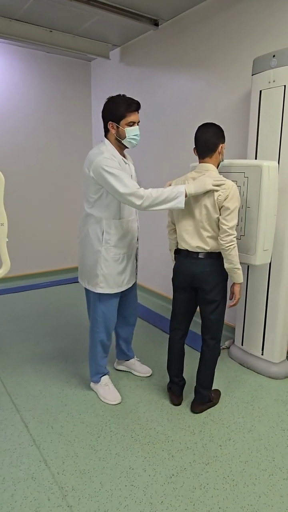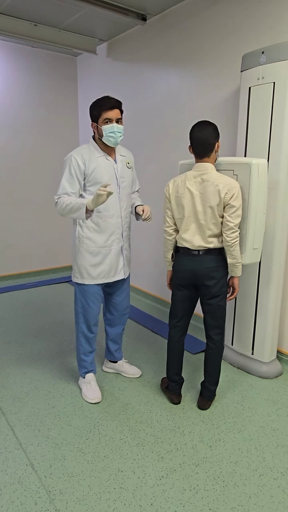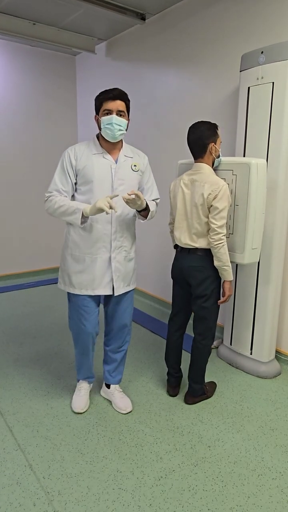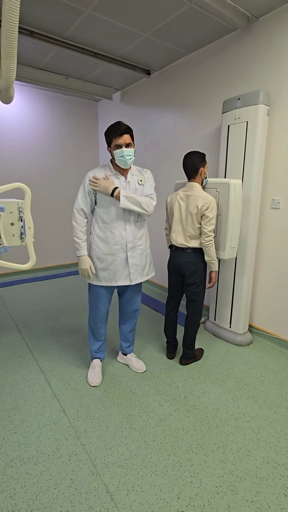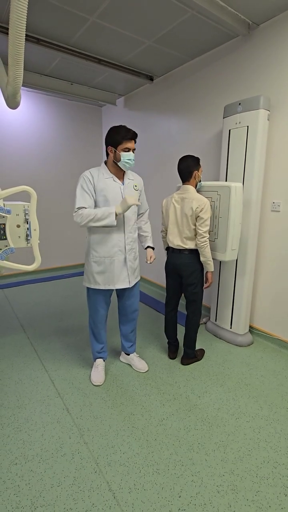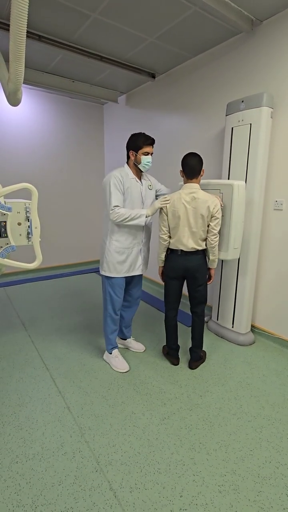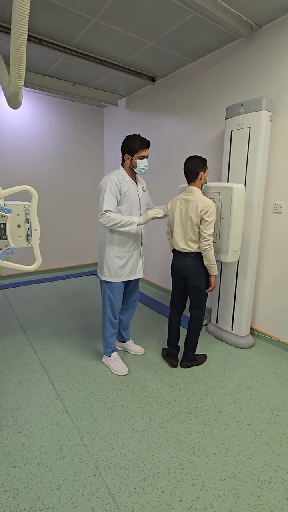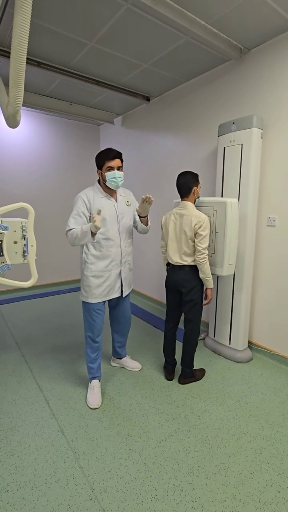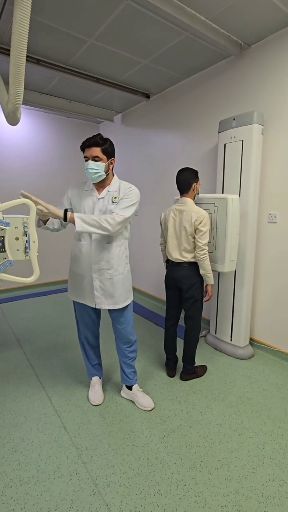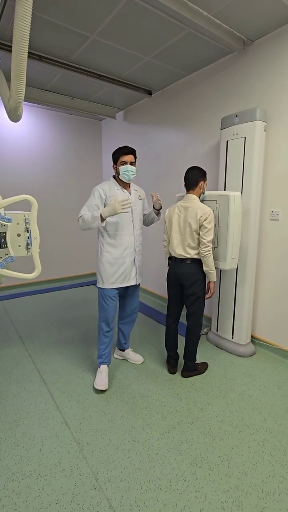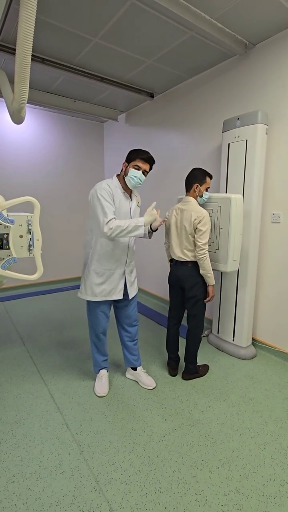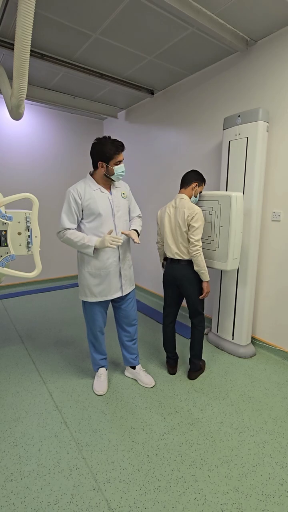Okay, this is the PA basic position. In the PA, we have another two positions. One is right posterior oblique, the other is left posterior oblique. Okay, this is PA. But here in the oblique, we will not consider the X-ray tube. We will consider the cassette. The part of the body which is near to the cassette, we will take first.